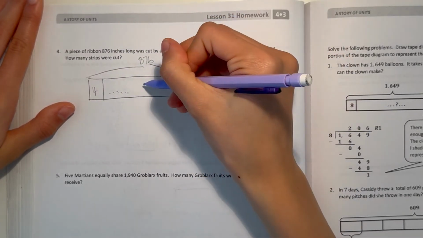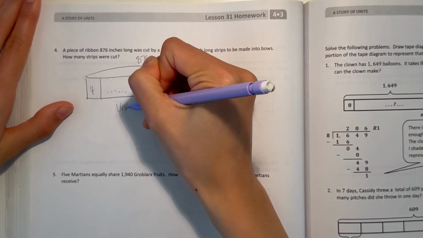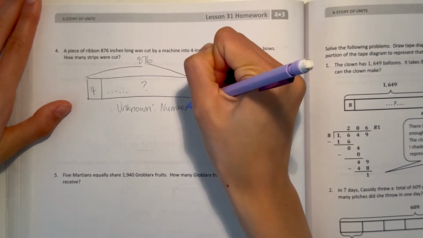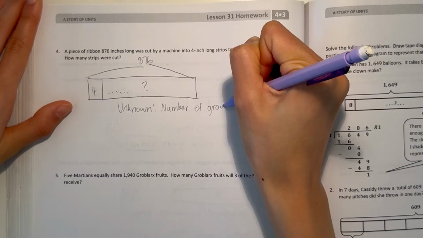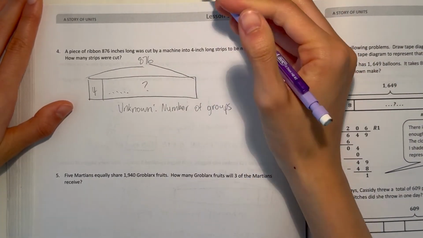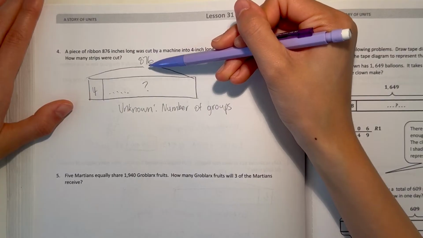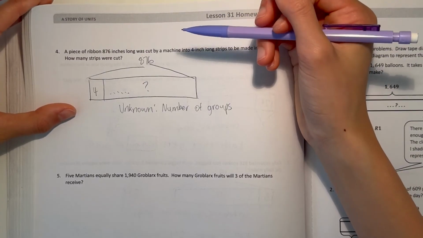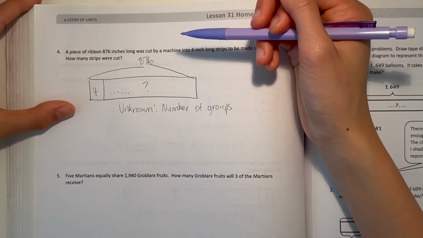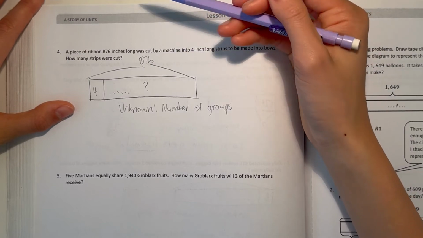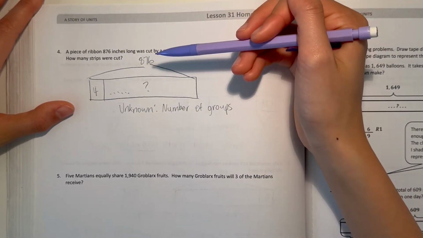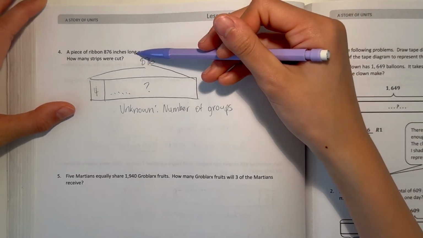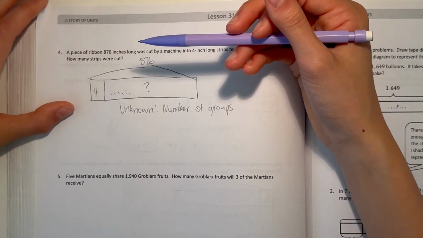Because we don't know how many groups. So our unknown would be the number of groups. And that is because we know the total is 876. And we know that each piece of ribbon is cut into 4-inch long strips. So we know the group size because each strip is 4 inches long. But what we don't know is how many strips there are, because that is what they're asking for. So we're trying to figure out the total number of groups.